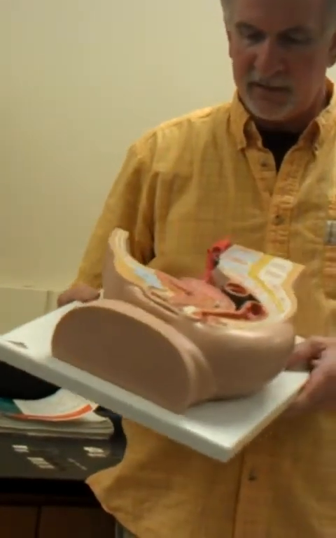Okay, what else can I think of? Let me get this other model, because I do want you to know both. So, let's see. Yeah, this will be helpful too.